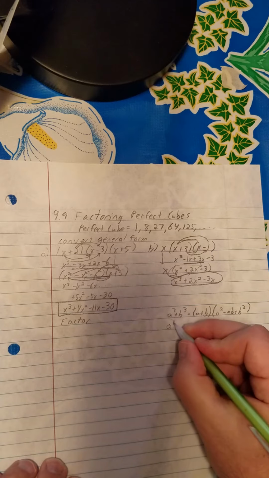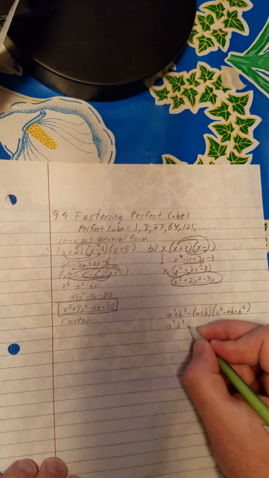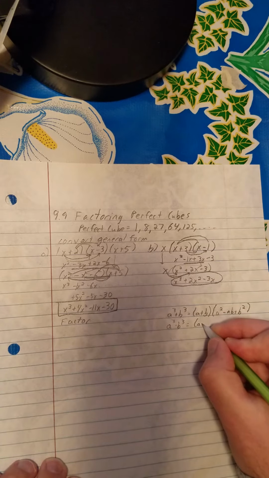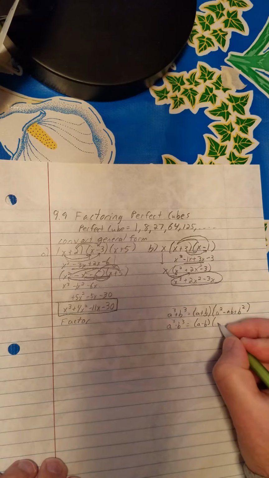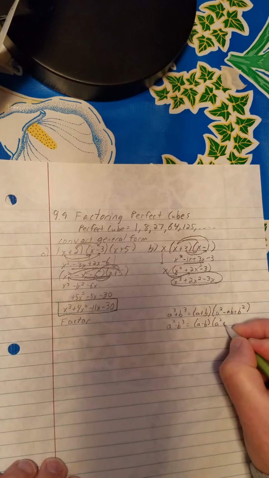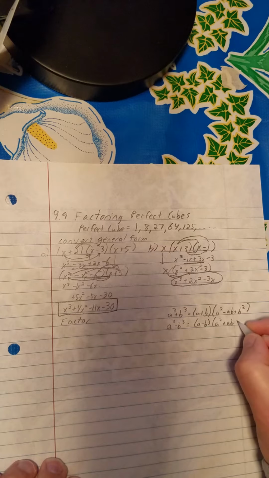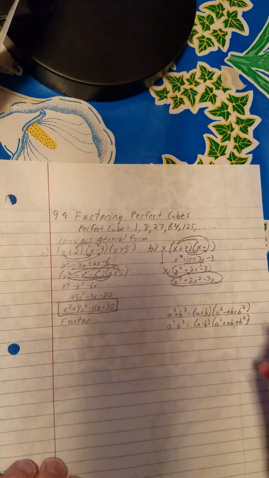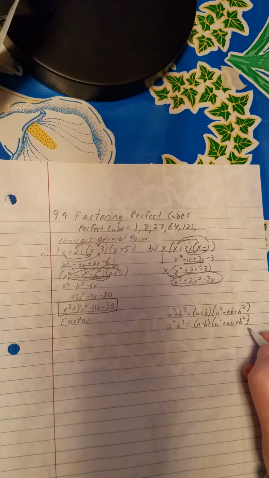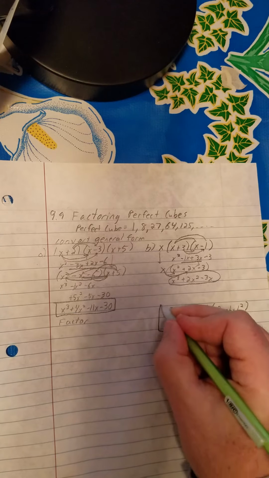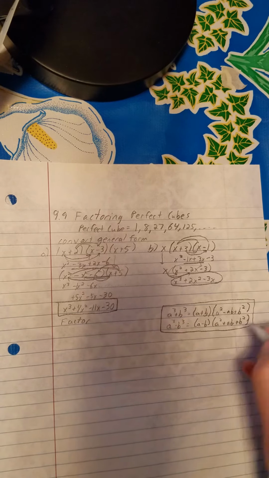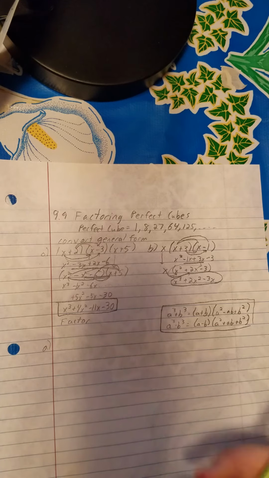And then the difference of perfect cubes, which is almost the exact same formula. You switch the sign here, and you switch the sign here. Everything else stays the same. So these are two formulas that we will use. So let's try two examples.